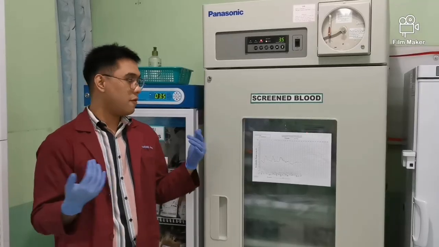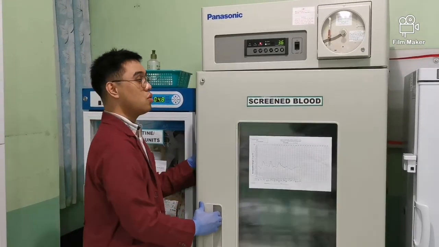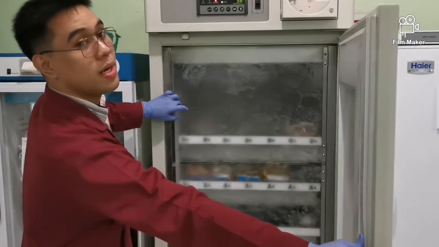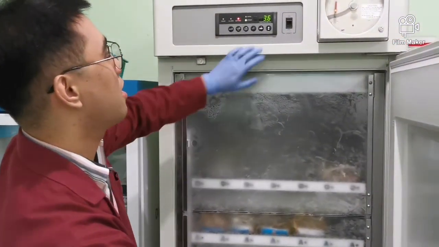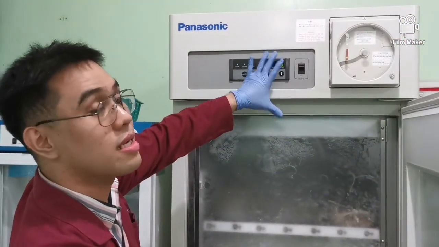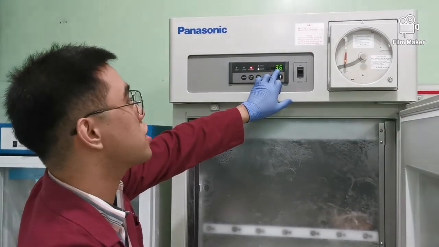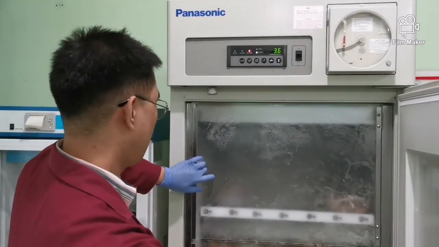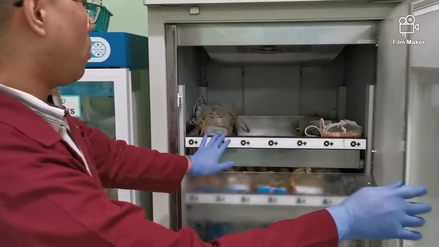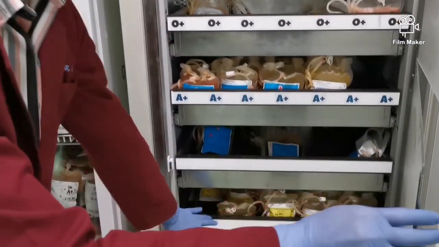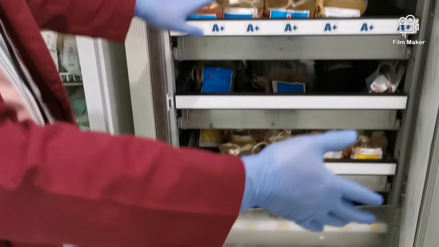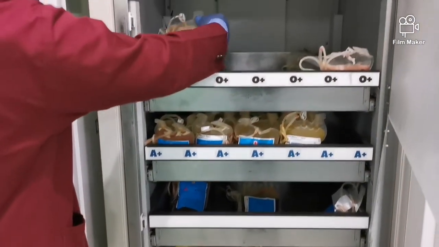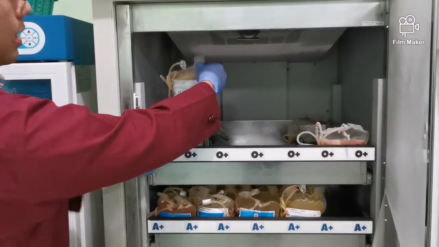So also in the blood bank, of course, nandito ang ating mga dugo, okay? Ito yung blood bank refrigerator, maintained at around 2 to 8 degrees Celsius. So ayun, pasok siya, 3.6 degrees Celsius. Ayan, type O, type A, type B. Color-coded din siya. Kapag type O, white yung ating label.